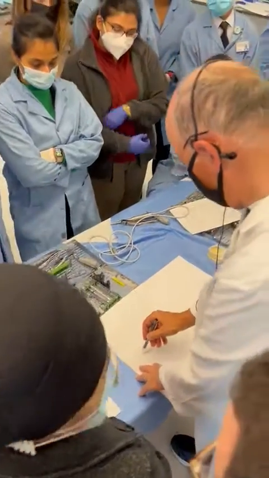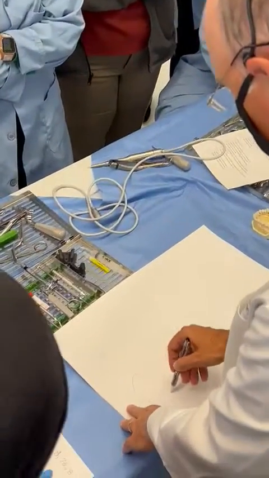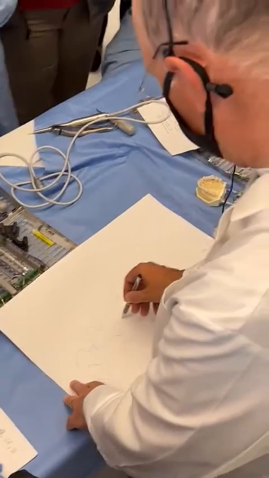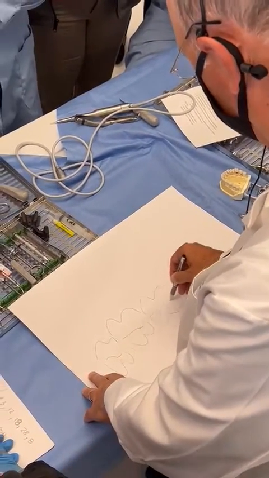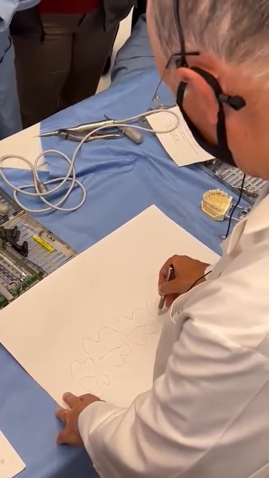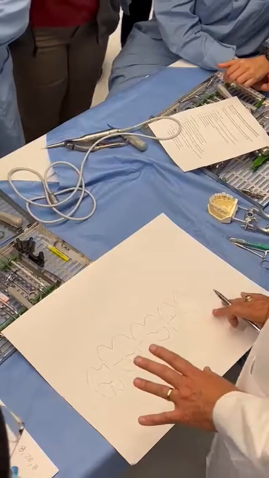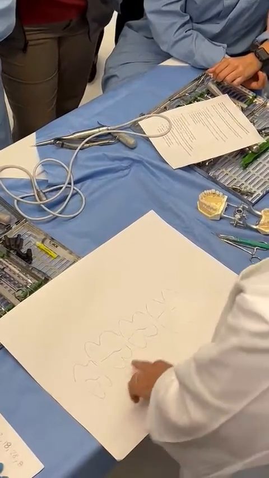This is the lower right, okay? So we've got an impacted wisdom tooth. We've got 231, 230, 229, 228. Okay, like this. So let's say that we're going to take out 230.